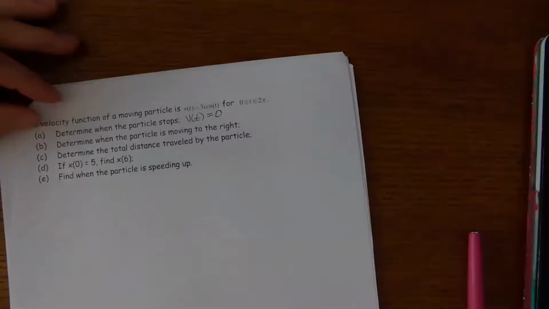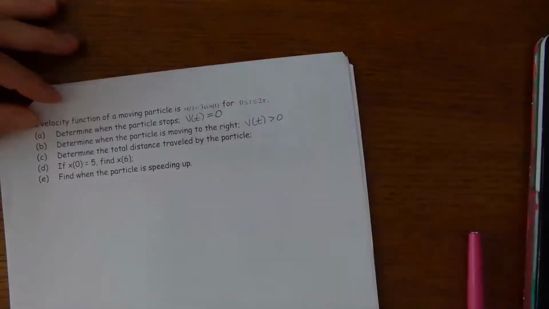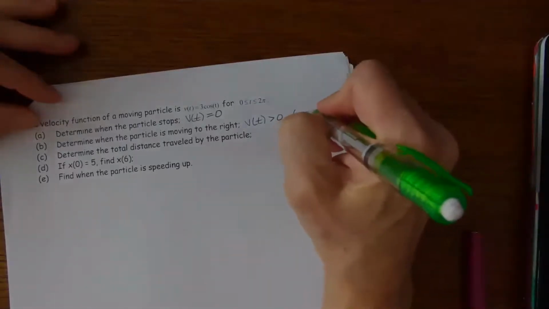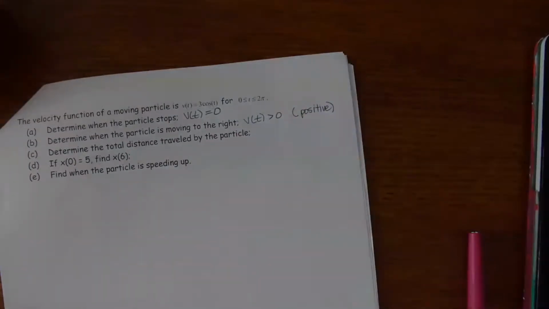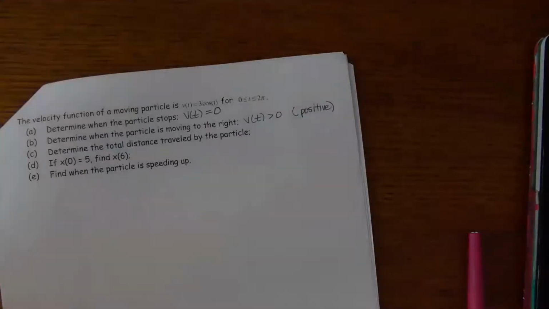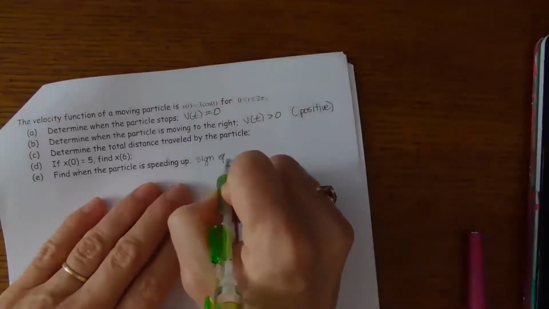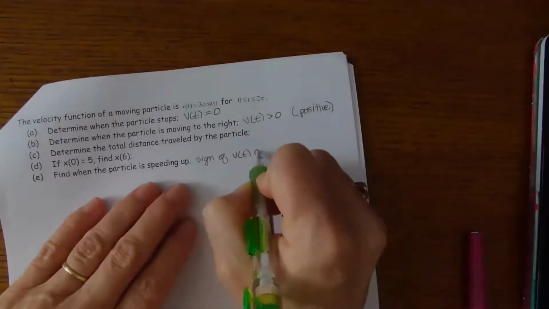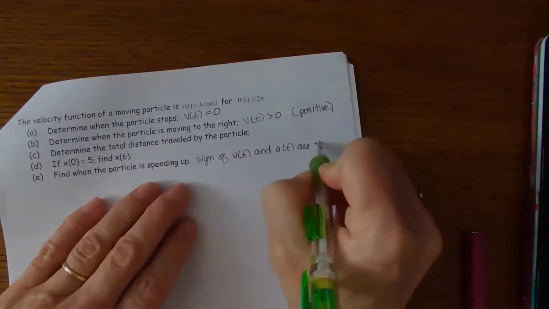Determine when the particle is moving right. When is the particle moving right? You should always, on these problems, think about what's going on before you do it. Analyze what you're doing. Total distance traveled by the particle, well, we're going to have to figure that out. What about speeding up? The sign of v(t) and a(t) are the same.